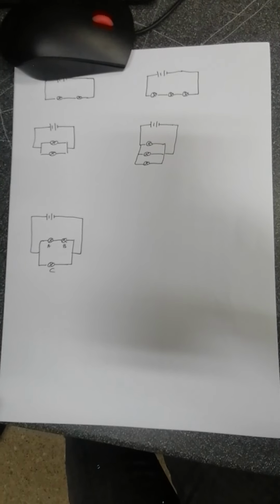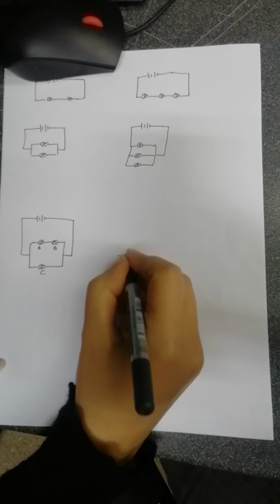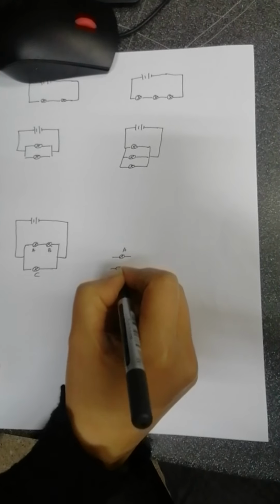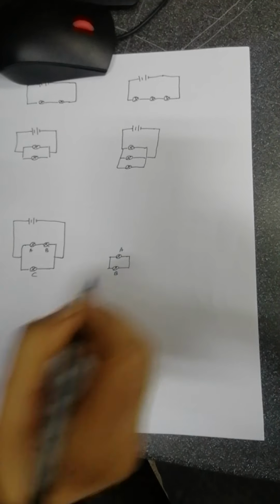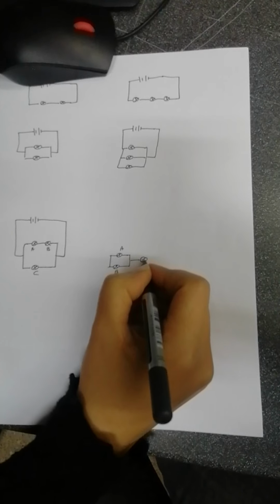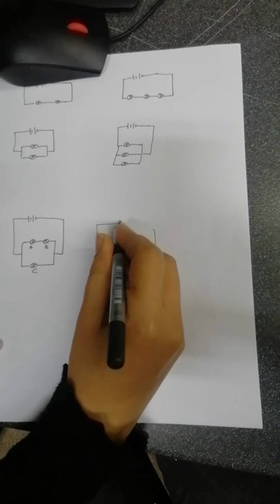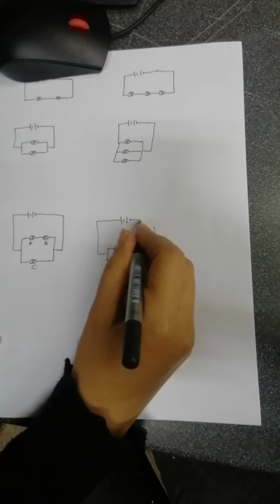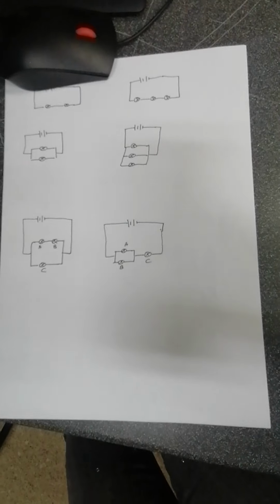The other circuit will be bulb A and bulb B in parallel, series with bulb C. Okay, so we'll prepare one of these two circuits.